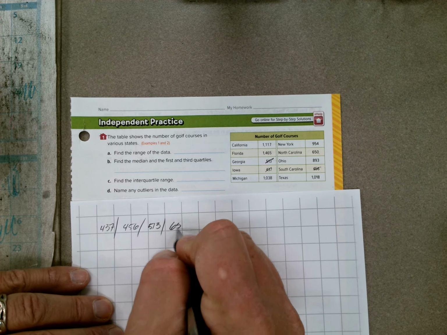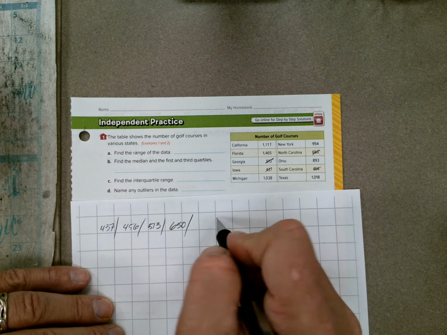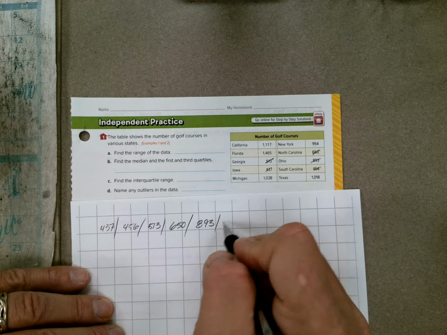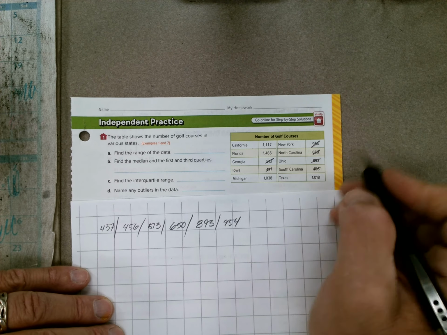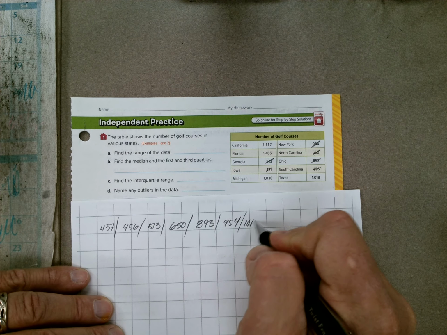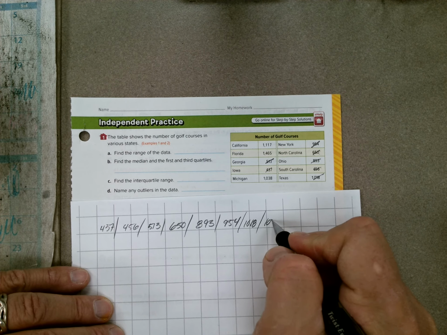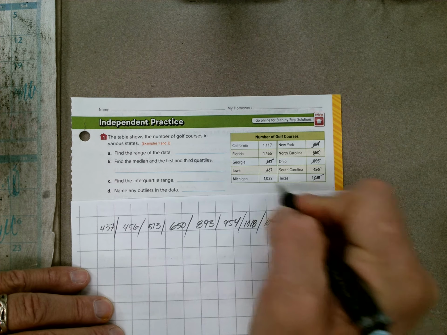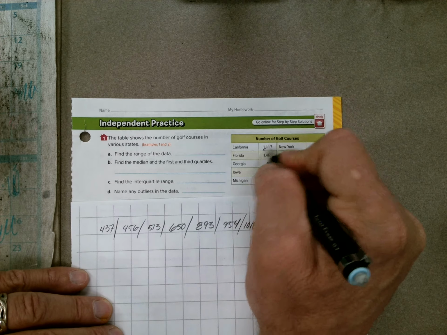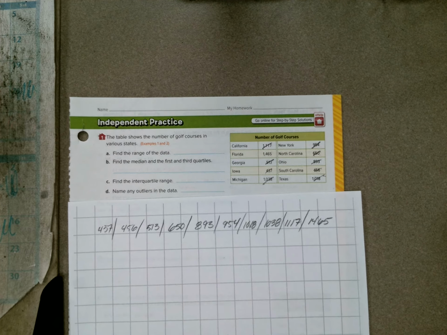Yep. 893, 954, 1018, 1038, 1117 and 1465. A lot of work here.